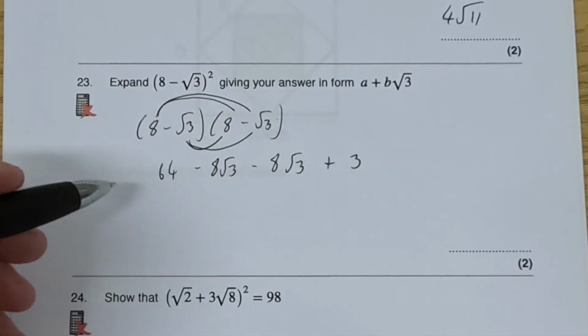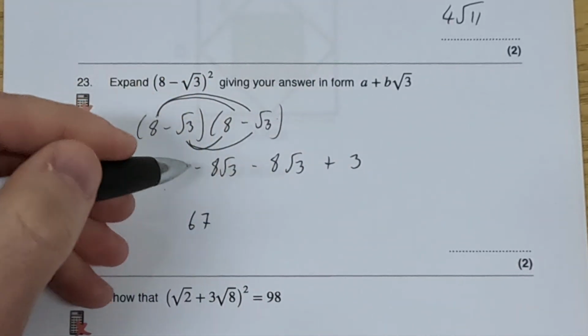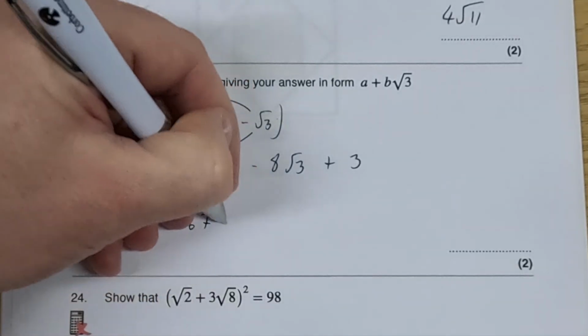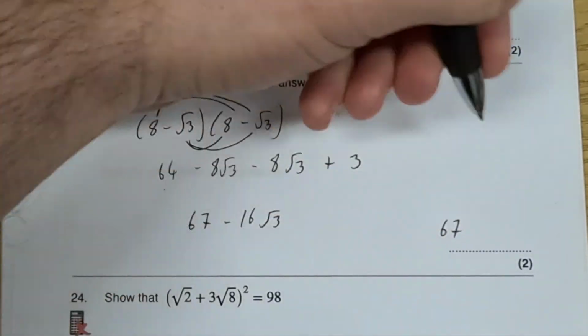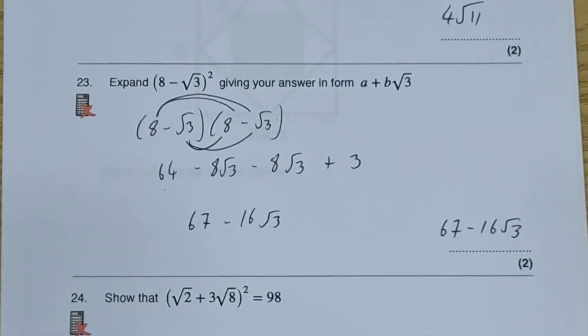Now let's simplify this. 64 plus 3 is 67. And then we've got minus 8 lots of root 3. Take away another 8 lots of root 3 would be minus 16 lots of root 3. And that's it. That's our answer, 67 minus 16 lots of root 3. And that's it. Okay, let's look at our next question, question number 24.